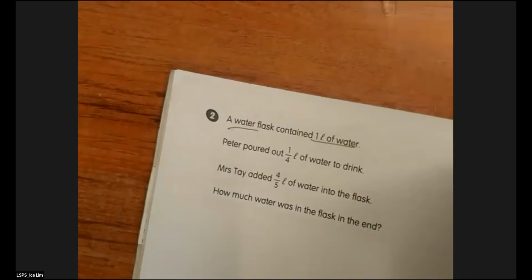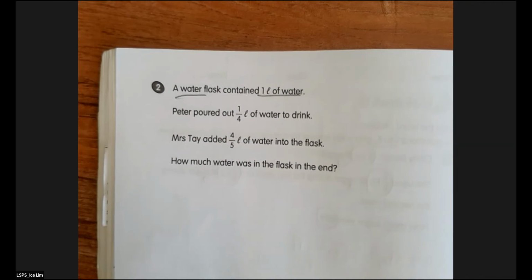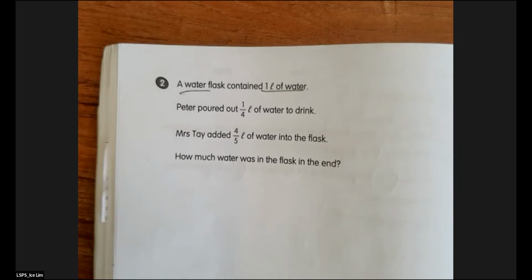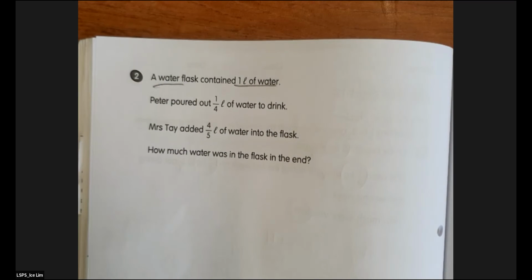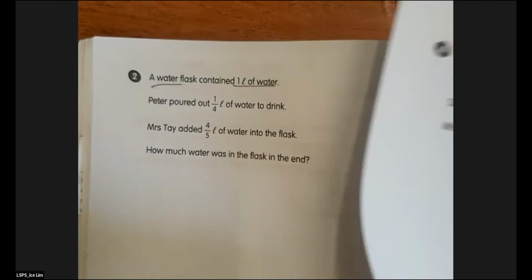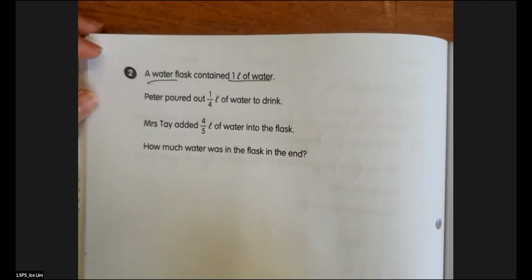Okay, back to 124, the water flask question. Question 2, 124. How is it? Did it already? Wow, okay. How many already done? Okay. So are we confident to do all the word problems? Yes, okay. All right, so we do this quickly.